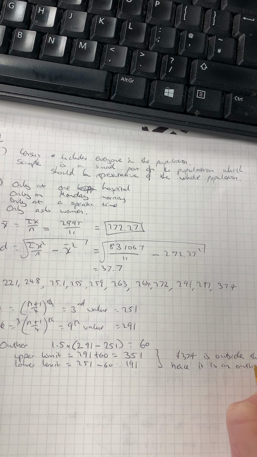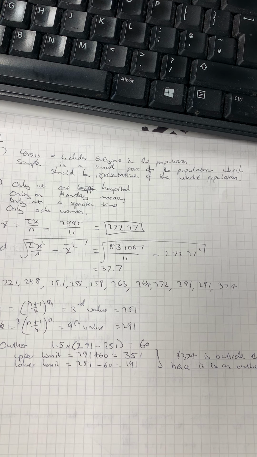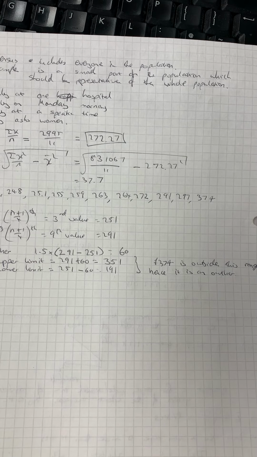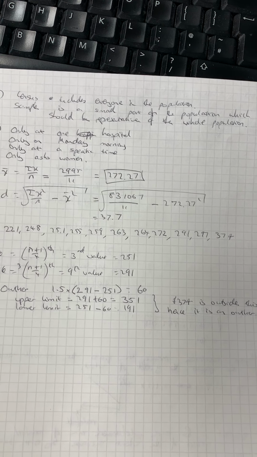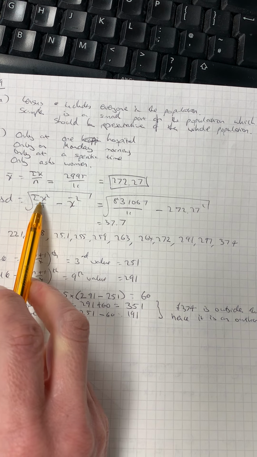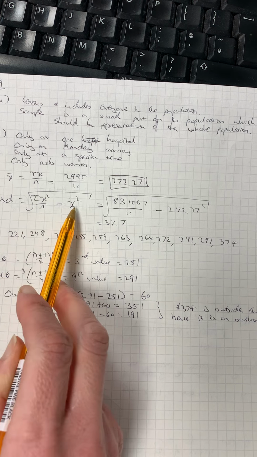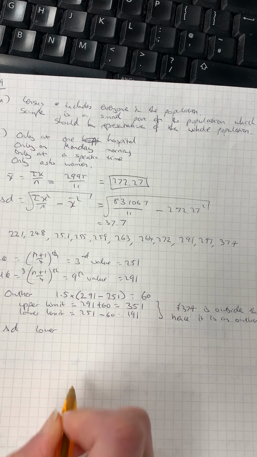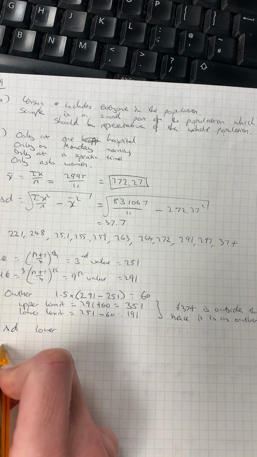Okay. Part 3. Further investigations suggest that the weekly income of 374 was recorded incorrectly and it should have been lower. What effect would this have on the standard deviation? Now, the x squared is going to be lower, the mean is going to be lower, so the standard deviation lower. Part 4. The interquartile range didn't matter about this one, so it stays the same.